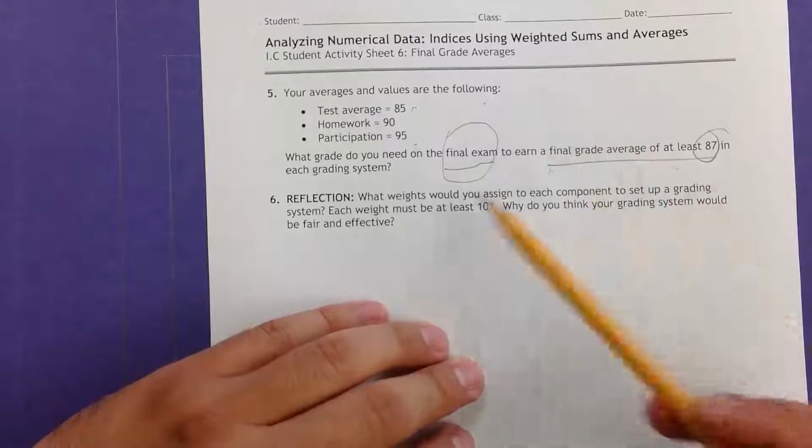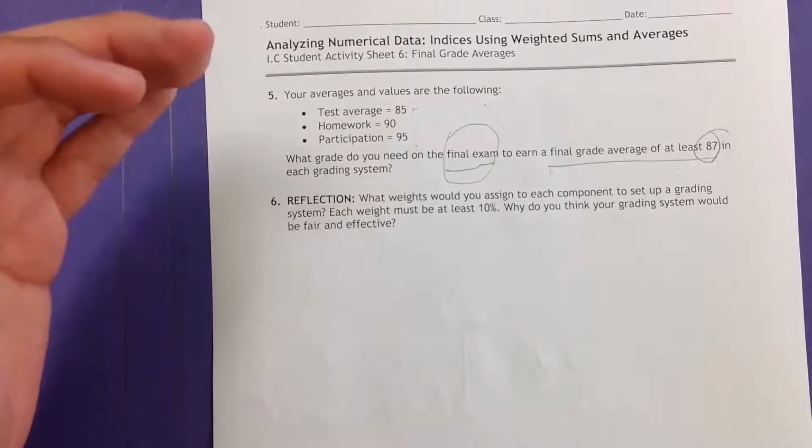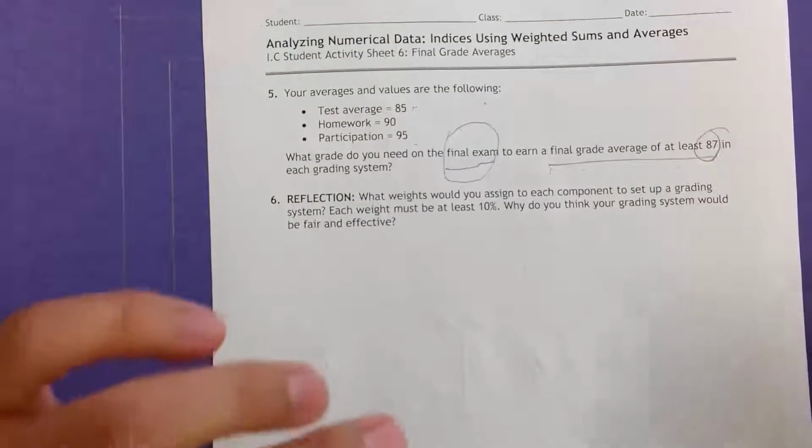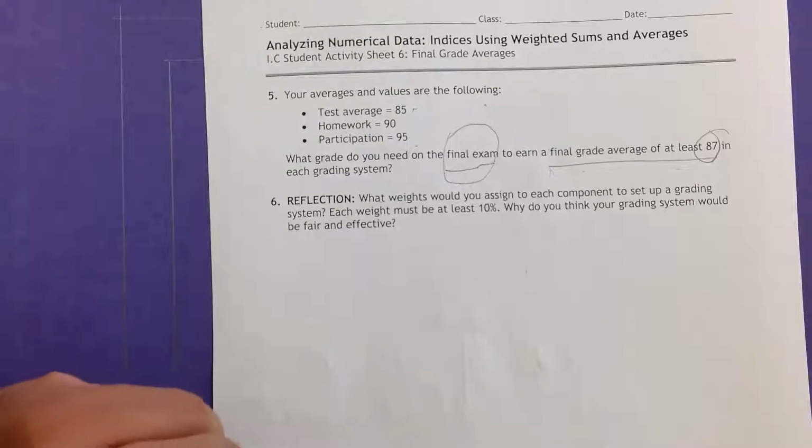You can see all of this is very simple stuff. You would think that teachers would use something more complicated to calculate your grades, but no. We're going to talk about this in class, and we'll talk more later.